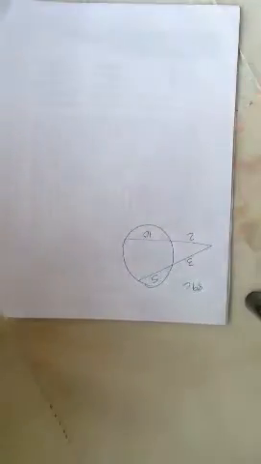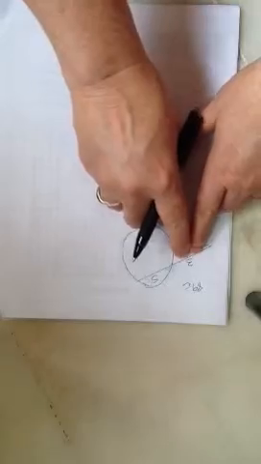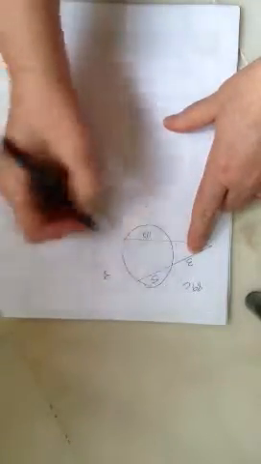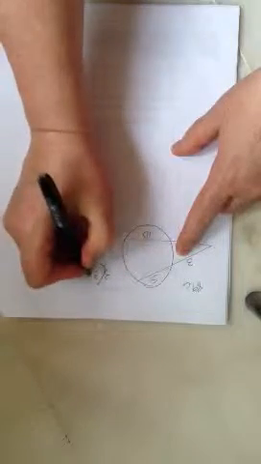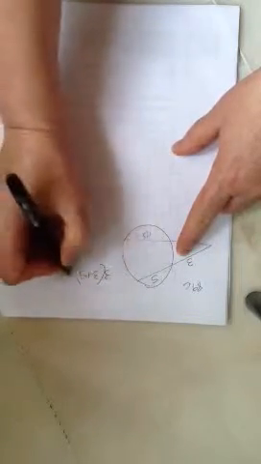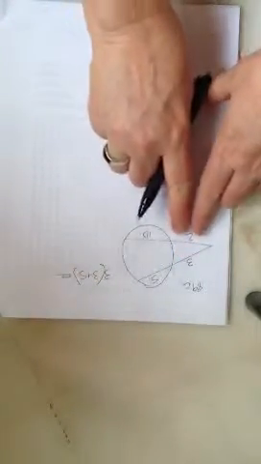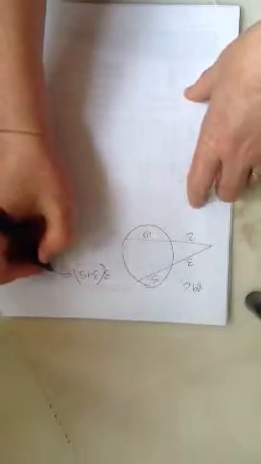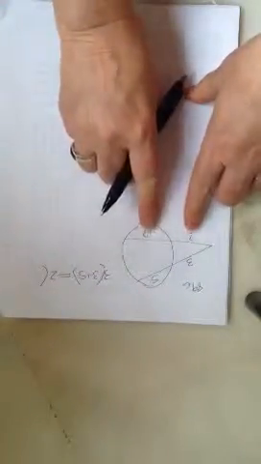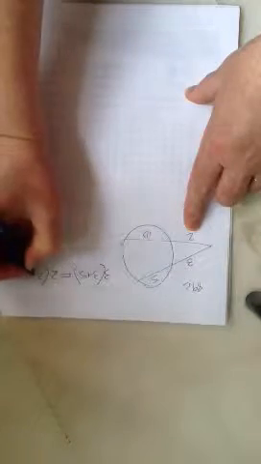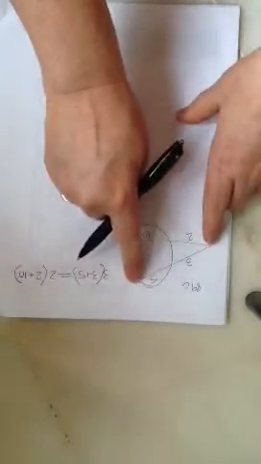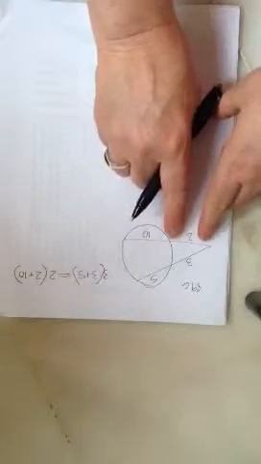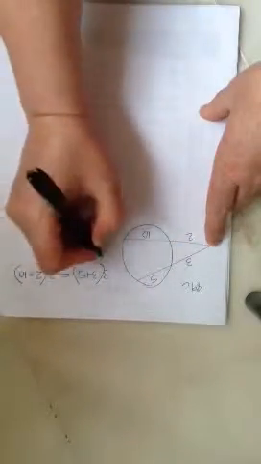is we multiply the length of the outside piece, 3, times the length of the total piece, 3 plus 5, and we set that equal to the outside segment, 2, times the length of the total piece, 2 plus 10. Make sense? The outer piece times the whole equals the other outer piece times the whole. Let's see if it works.